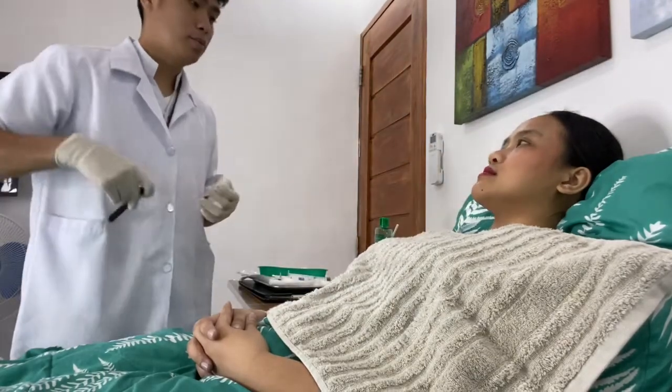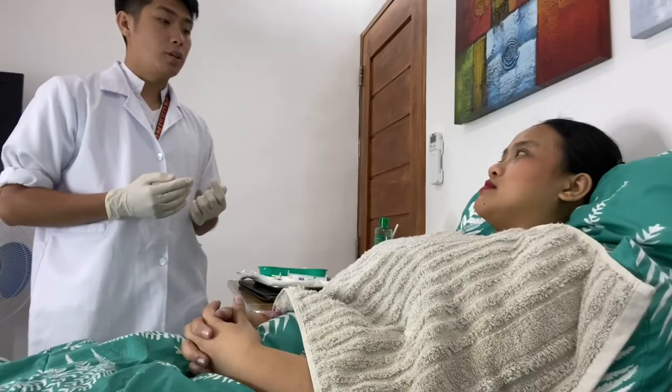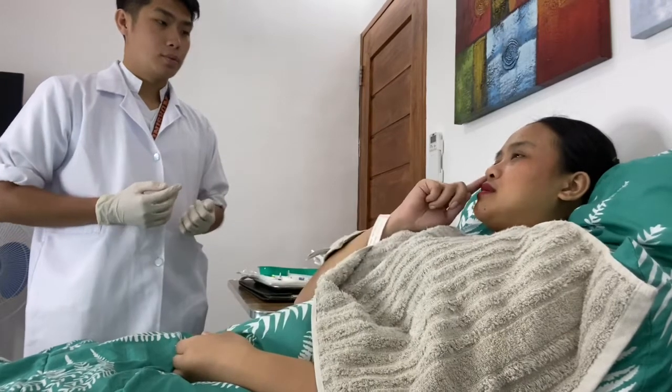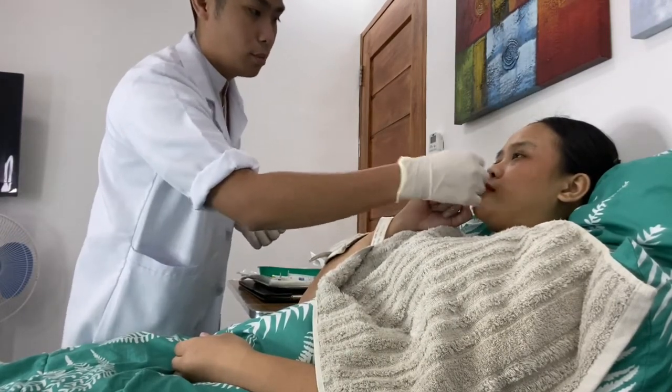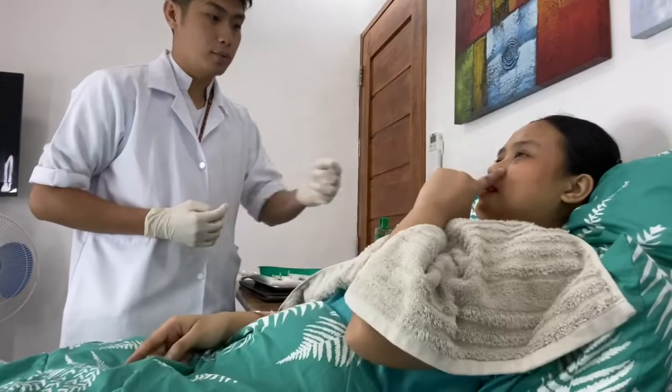Okay, ma'am. Assess for the patency of the nose before you begin. There might be a problem with the continuous passage of the airway of the patient. Ma'am, can you put your finger on one of your nostrils and then blow? Okay. Ma'am, can you do it on the other side? Okay.